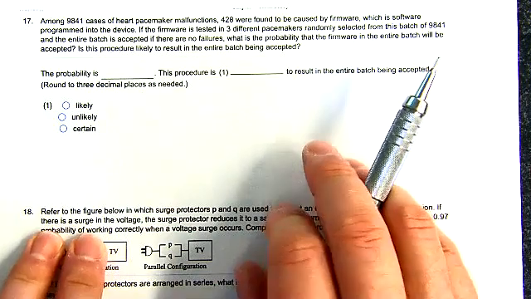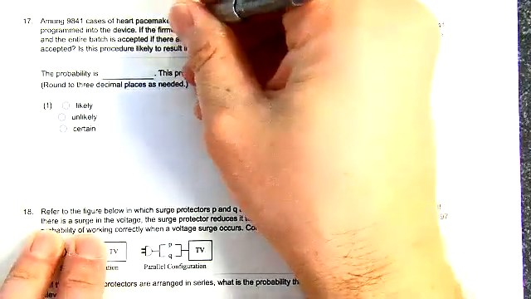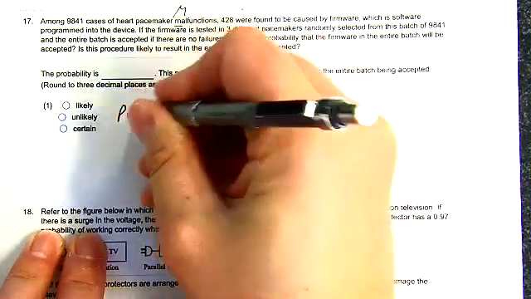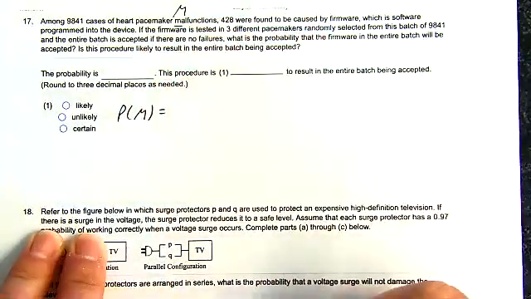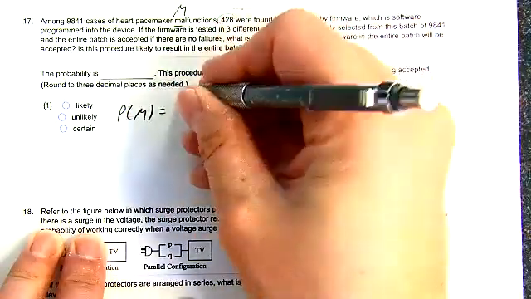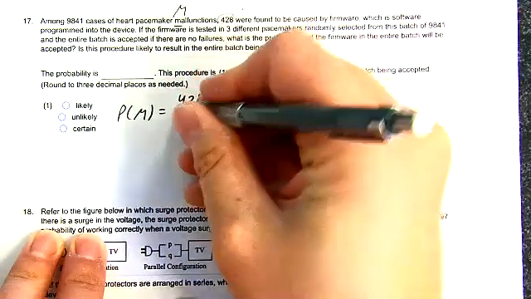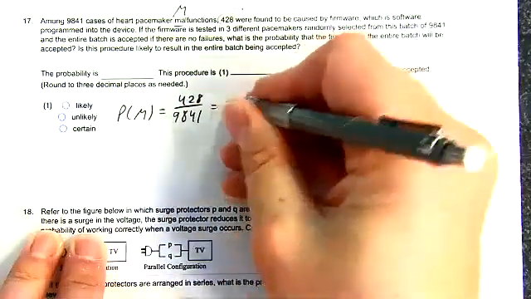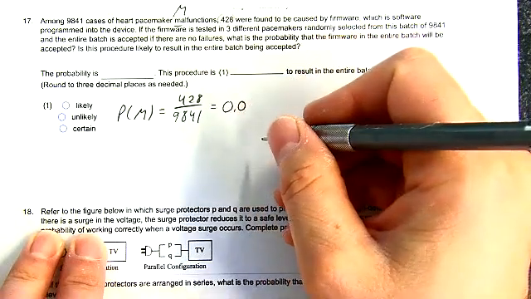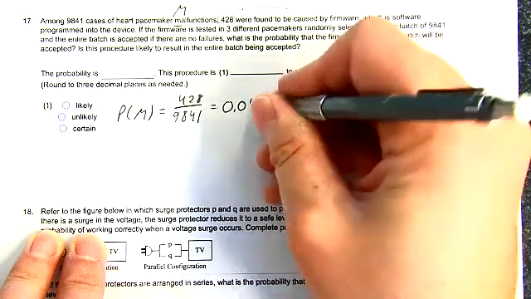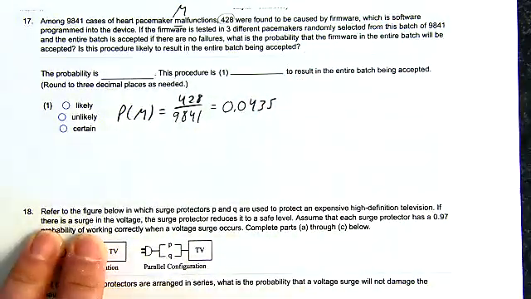So let's use M for malfunction. So we want the probability of a malfunction. Well, it would be the 428 defective that they saw divided by the 9,841 pacemakers. And this is 0.0435. So it's only about a 4% chance that you're going to get a defective pacemaker.